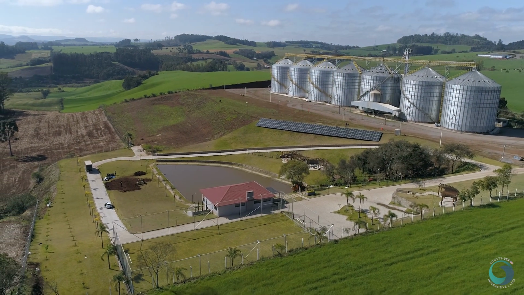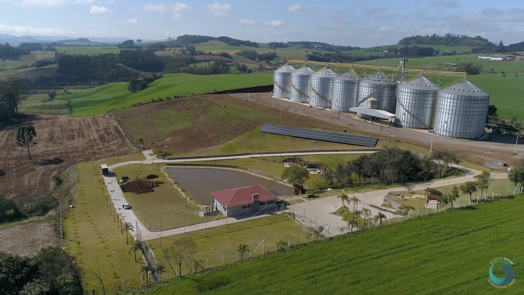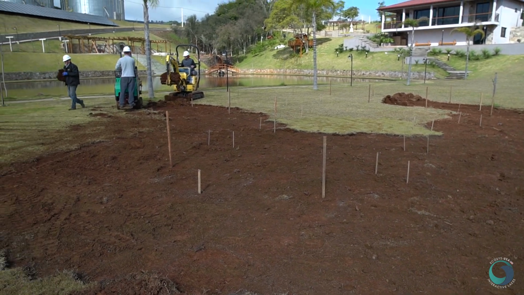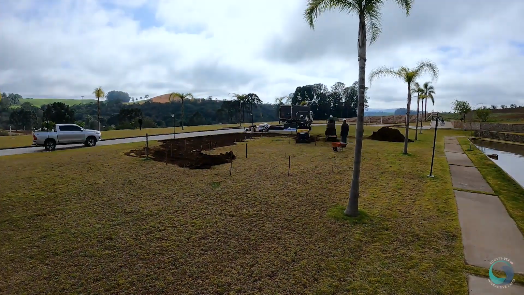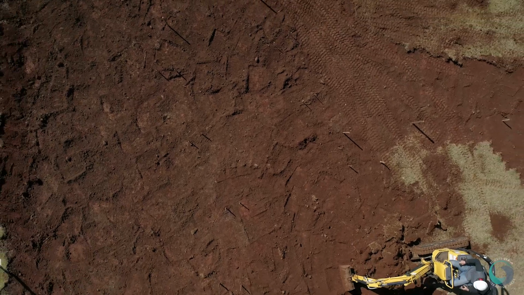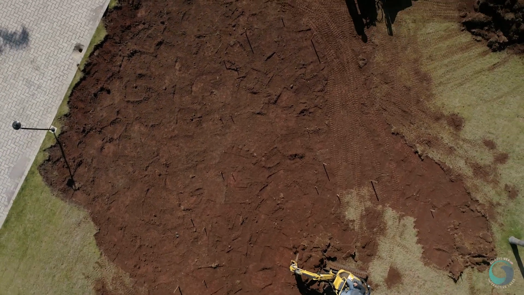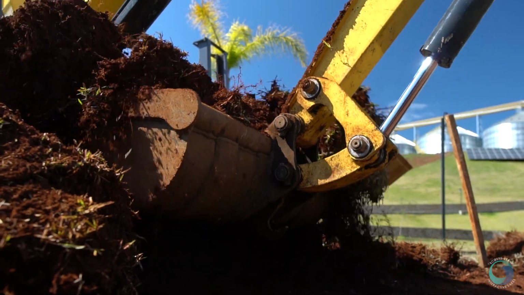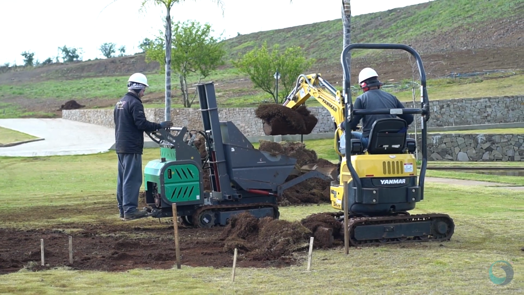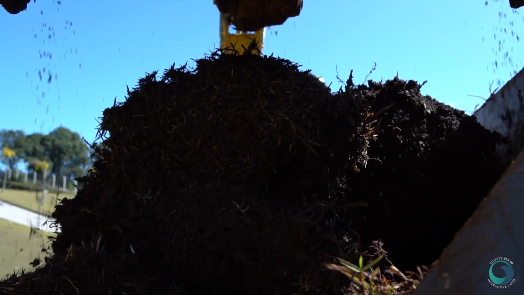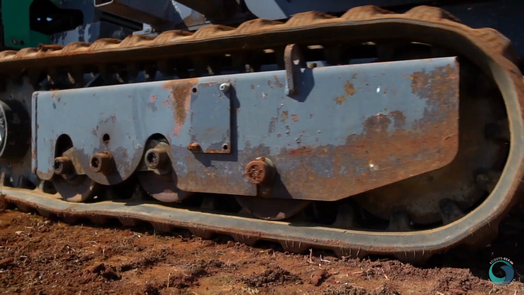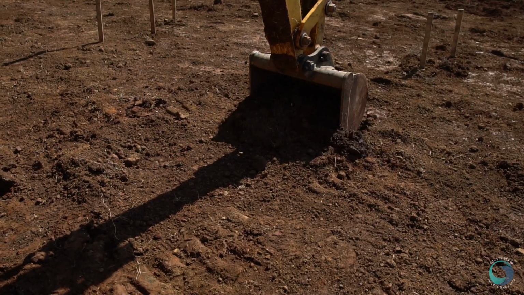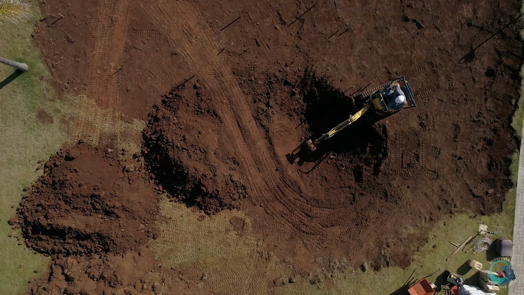This interactive lake was installed on the lawn of an agricultural property. The first step was to mark the design and remove the grass. The second step involved gross excavation, which was carried out with machines.